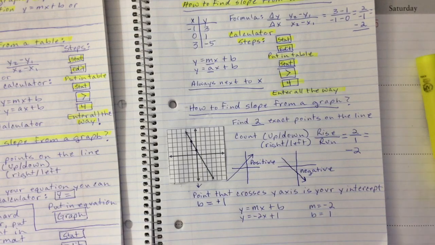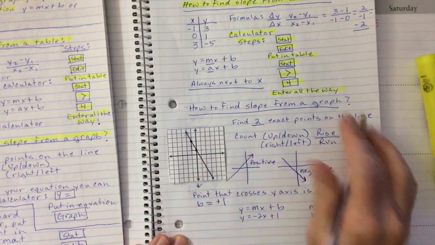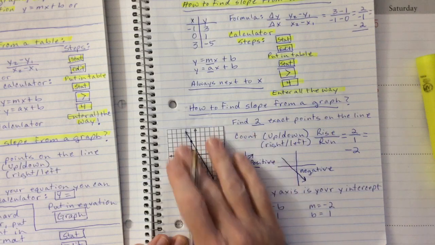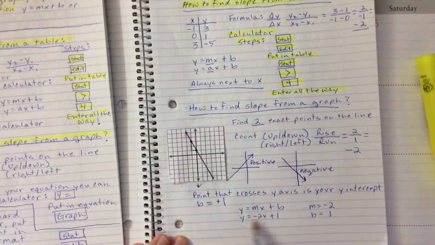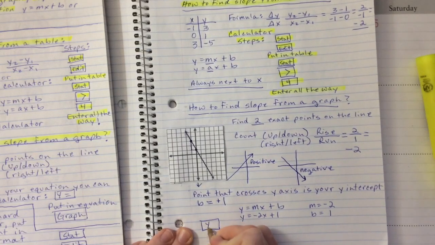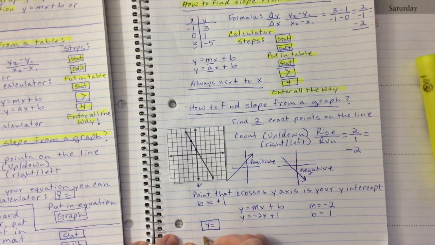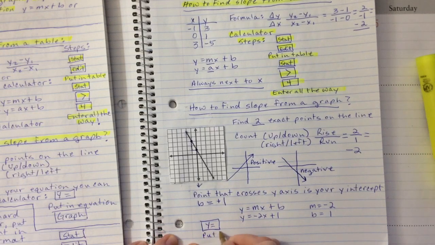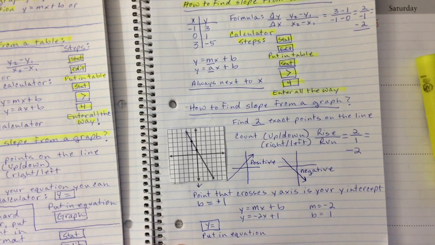If we put that in the calculator, so if this is too hard to remember, rise over run, all this stuff, put your equation in the calculator such as this. You could put this in y equals, put in the equation, and see if it matches.